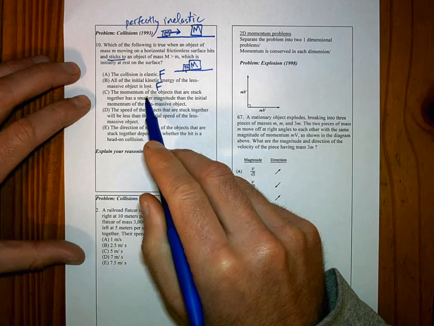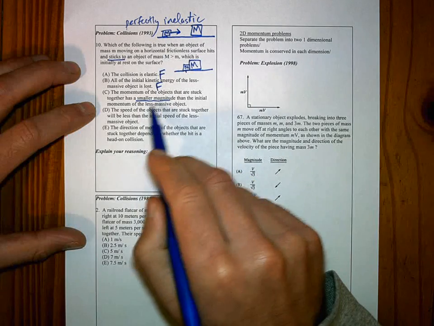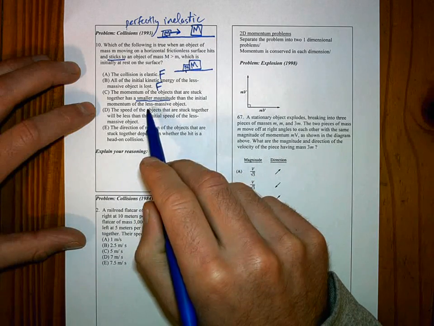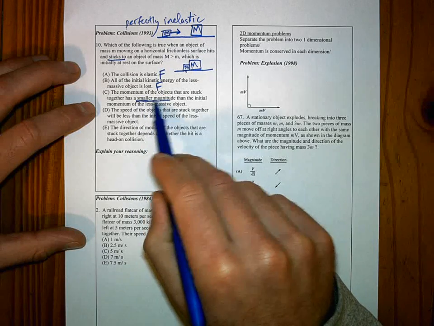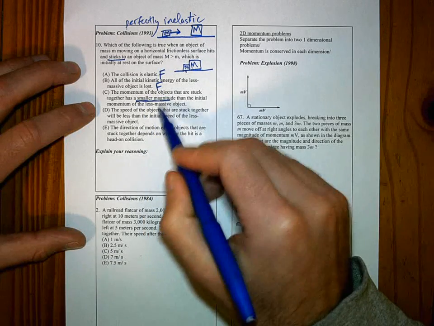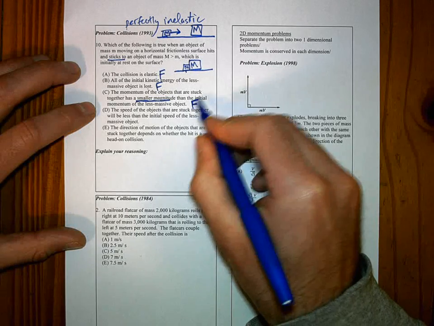The momentum of the objects that are stuck together has a smaller magnitude than the initial momentum of the less massive object. Well, if it had a smaller momentum, that means that we would have lost momentum. That is definitely false because momentum is always conserved.